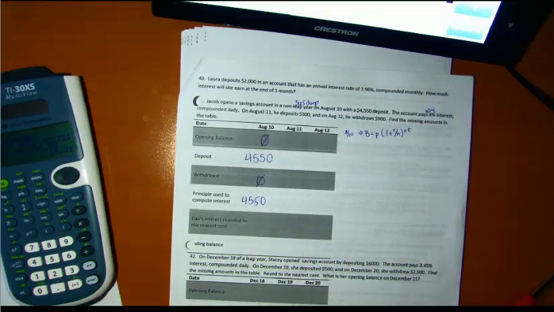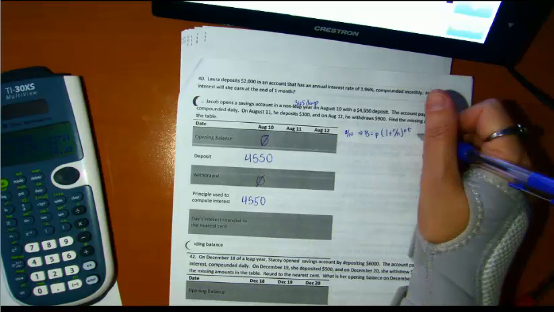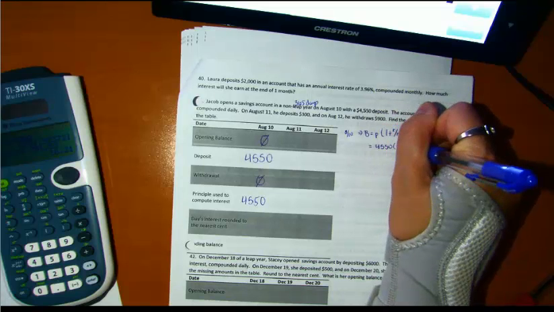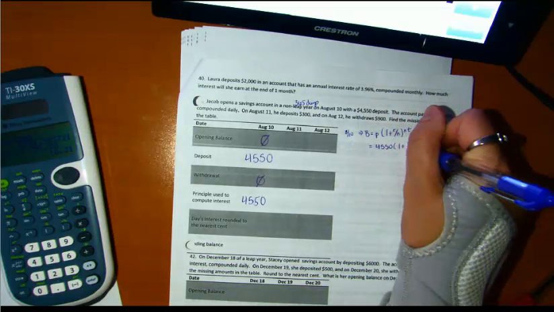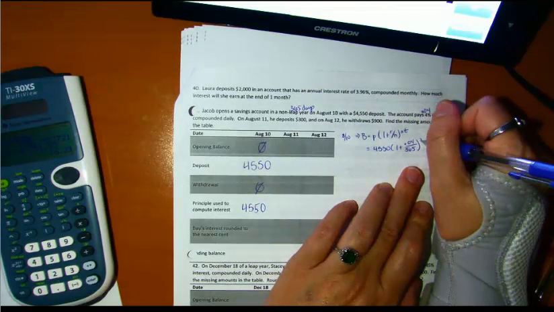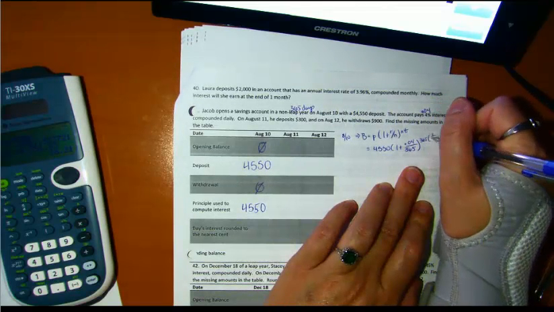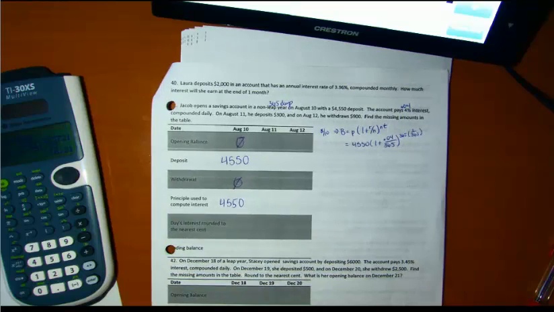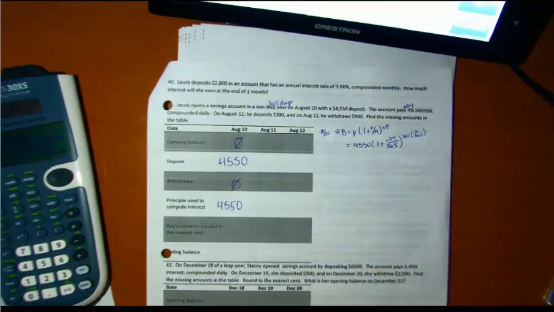Okay. His principal is 4550. His rate is 0.04. N is 365. His time is 1 day. So 1 over 365. Can you guys read that? Is that better?